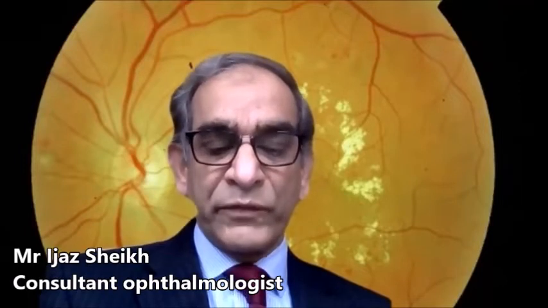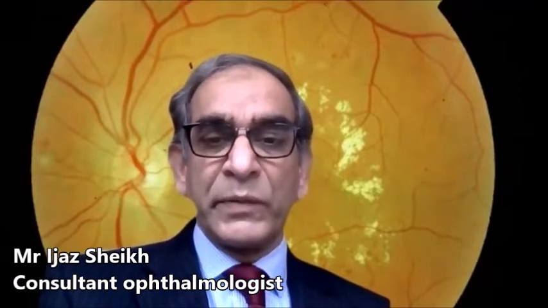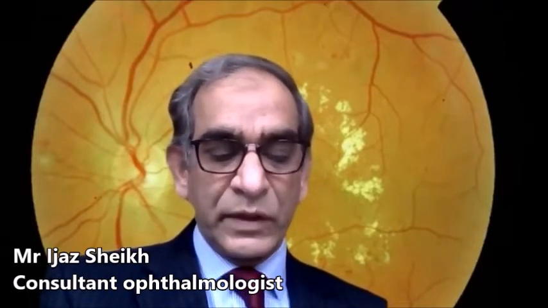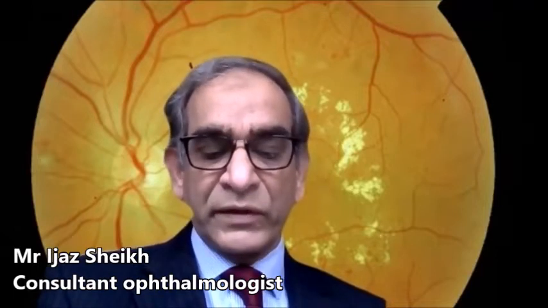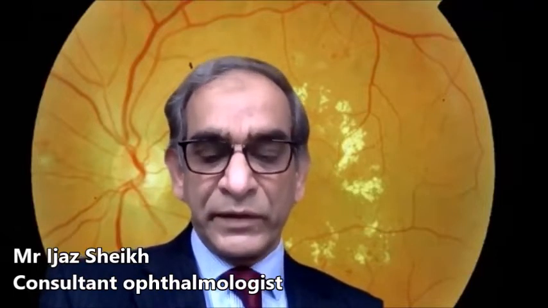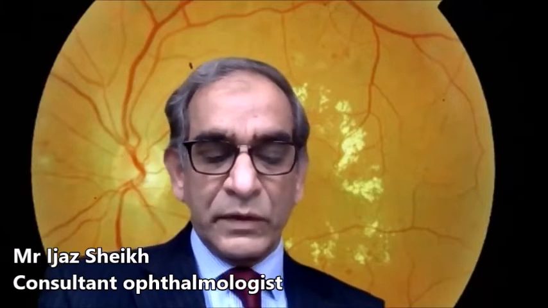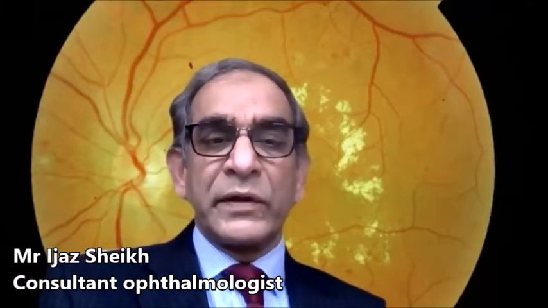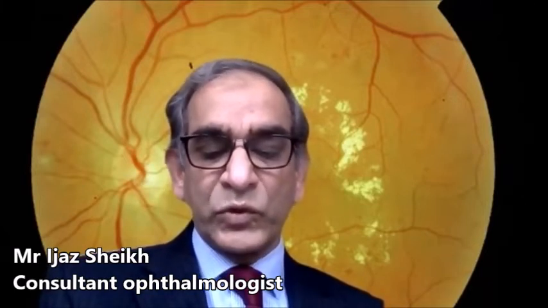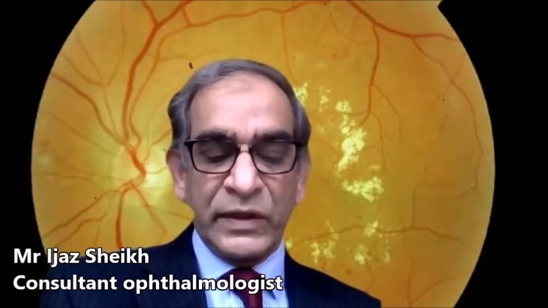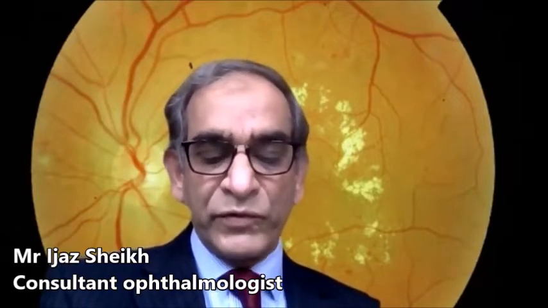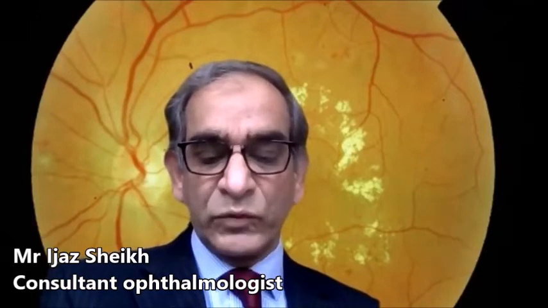So diabetic eye diseases are a group of conditions which affect people with diabetes. The main conditions are cataract, glaucoma, and diabetic retinopathy. In fact, diabetic retinopathy remains the most common complication of diabetes and is the leading cause of visual loss in the working age group and may potentially cause blindness.